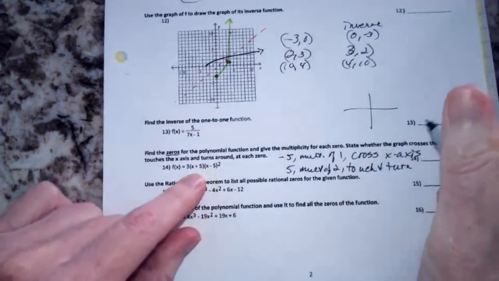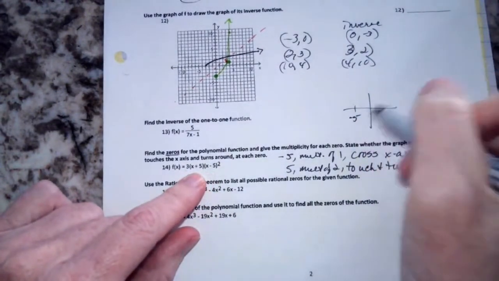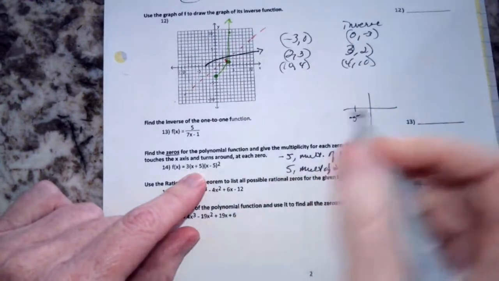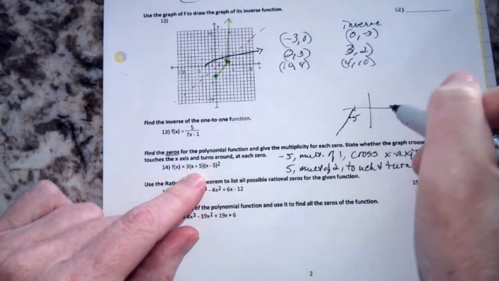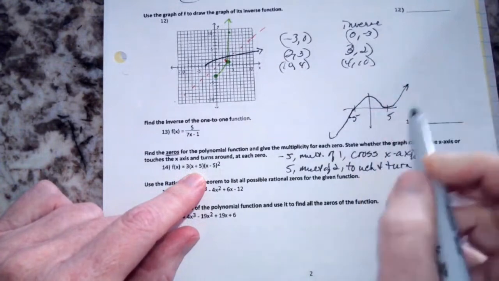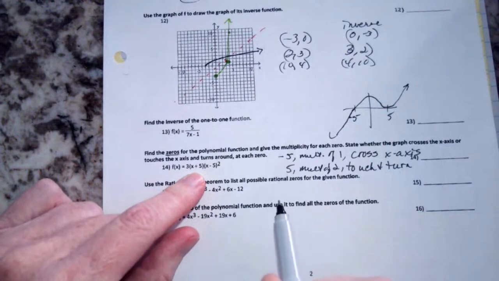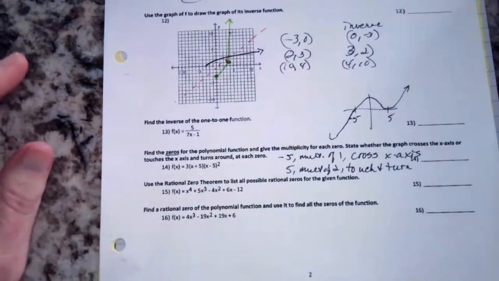For instance, what it says is that here at negative 5, let's see, was it going to be positive? Yeah, so it's going to come up here. And then at 5, it's going to do something like that. It's going to touch and turn at 5. It's going to cross the x-axis at negative 5 because it has a multiplicity of 1. It was some of the funner things we did there.